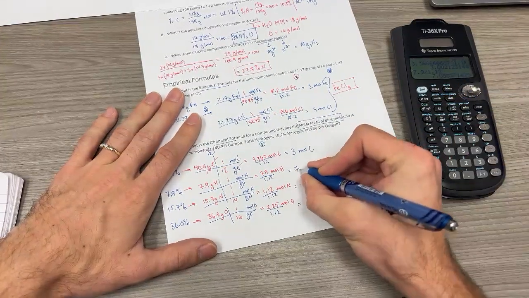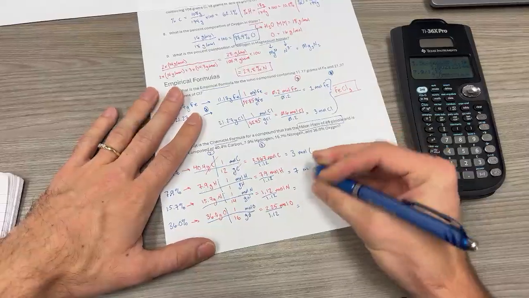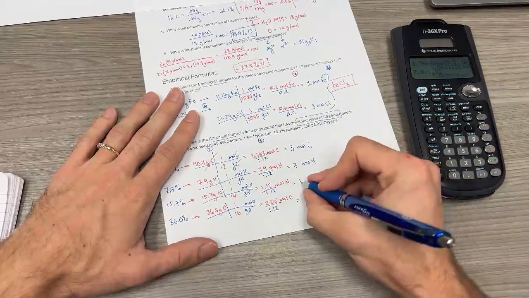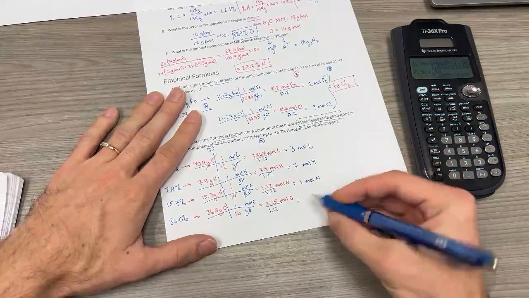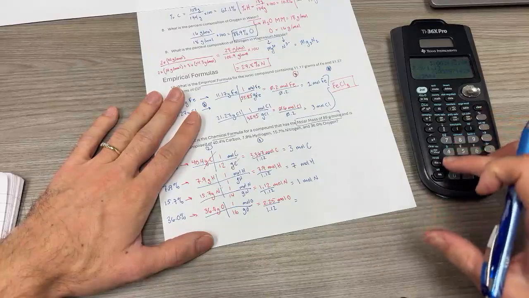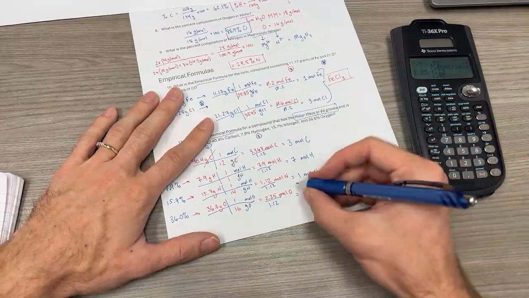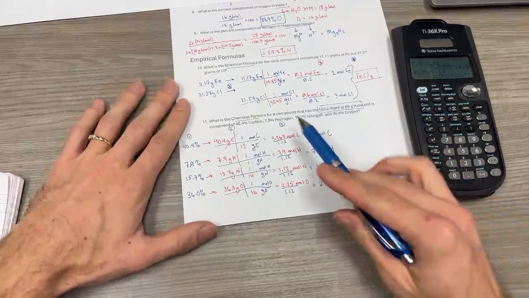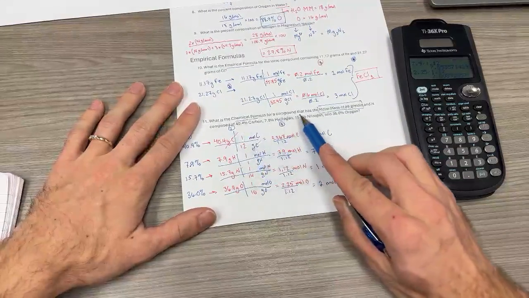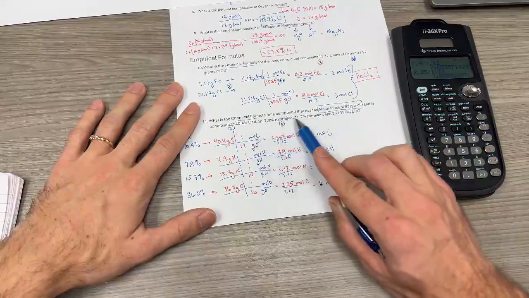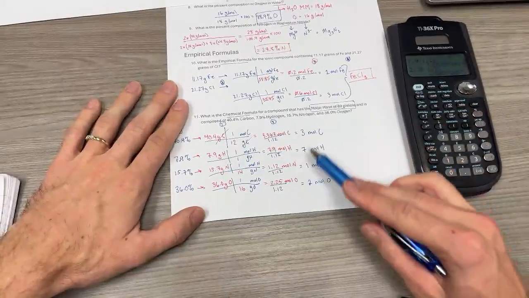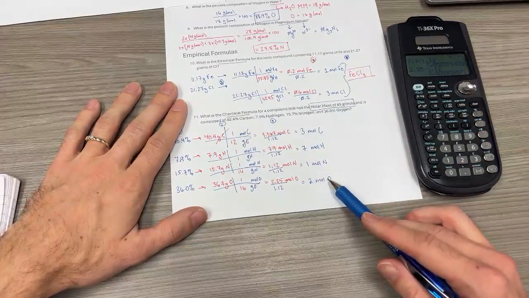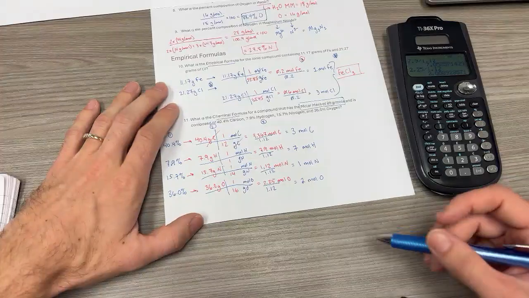I'm going to round this down to 7 moles of hydrogen. 1.12, of course, becomes 1 mole of nitrogen. And 2.25 divided by 1.12, I'll round this to 2 moles of oxygen. I do want you to notice, even though my numbers had 2 or 3 significant figures, I'm getting them down and just removing significant figures here because I'm looking for whole number values.